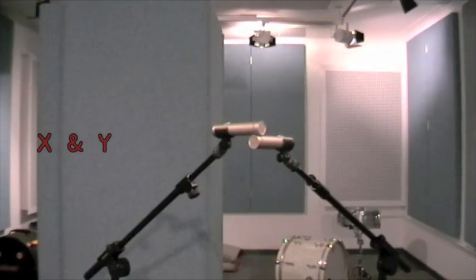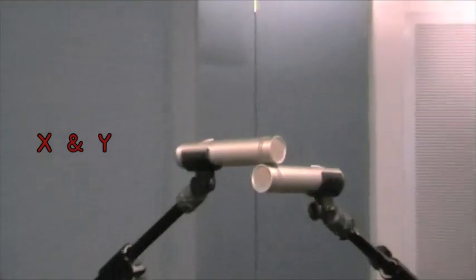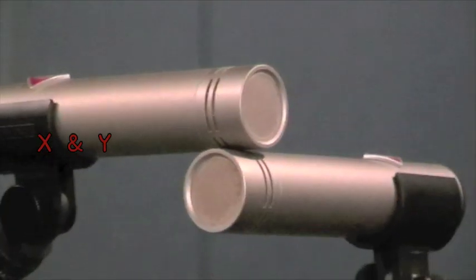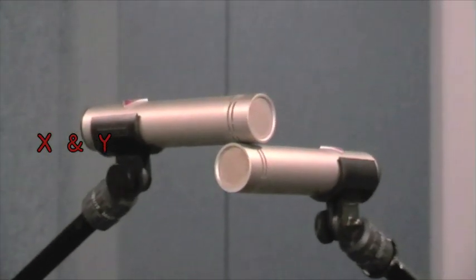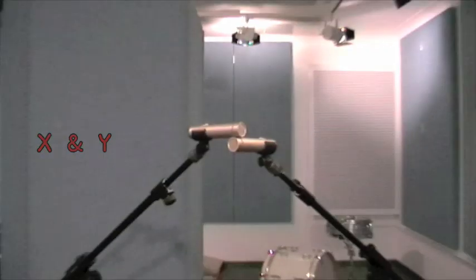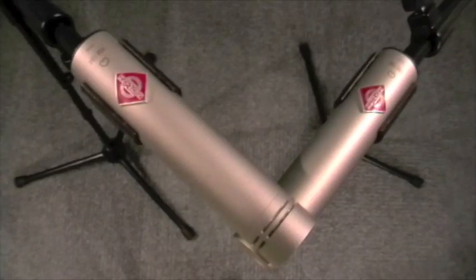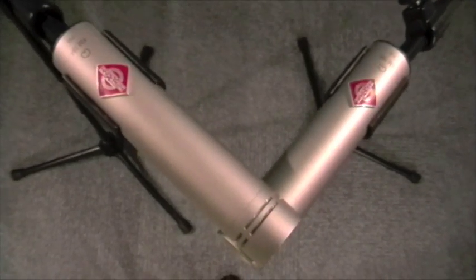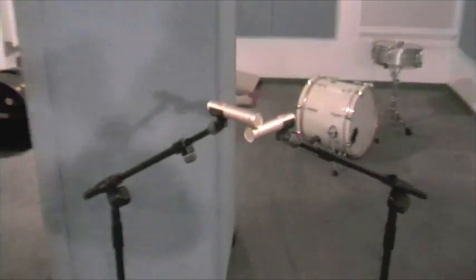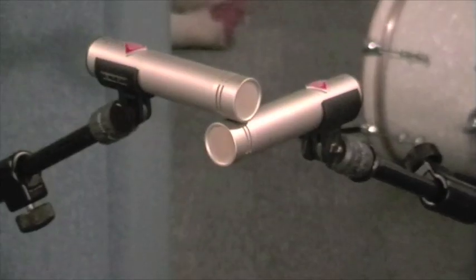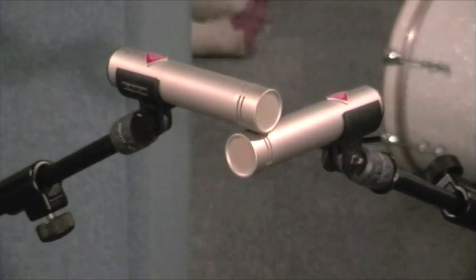Place a matched stereo pair of cardioid microphones one over the other as seen in the video. The formed angle might range from 90 to 135 degrees. The bigger the angle, the wider the stereo image. Be careful, bigger angles can cause a gap in the middle of our stereo image.